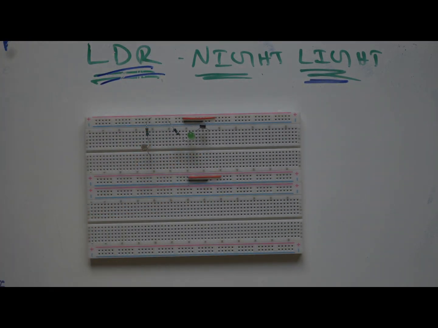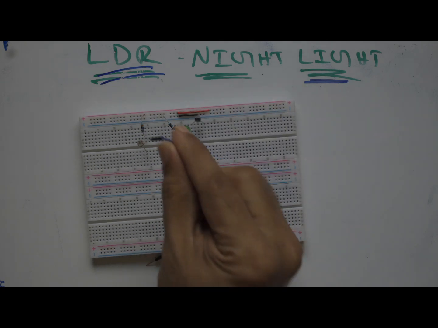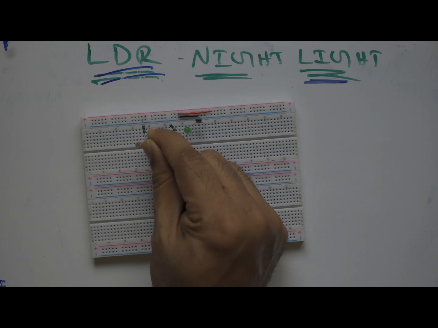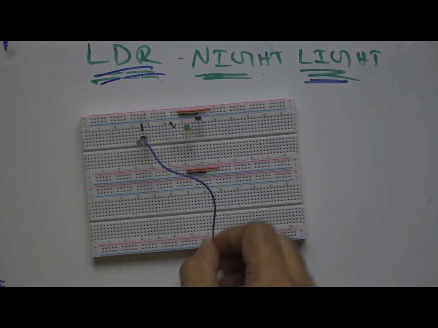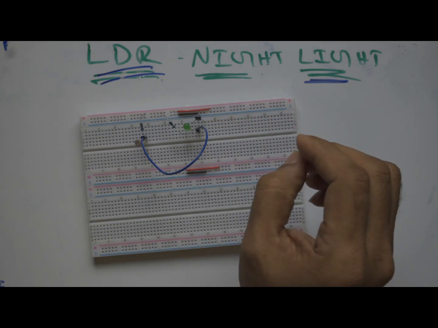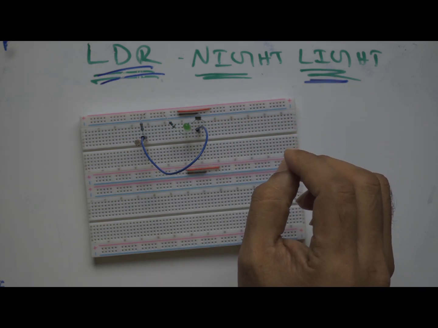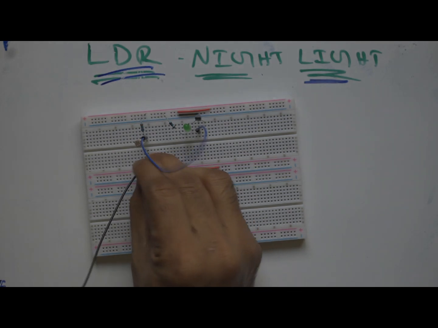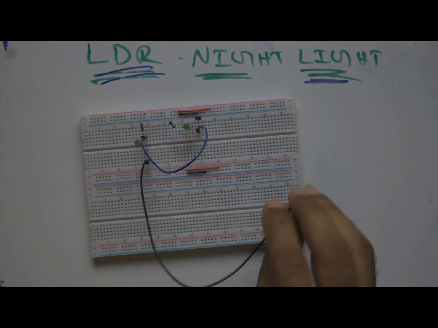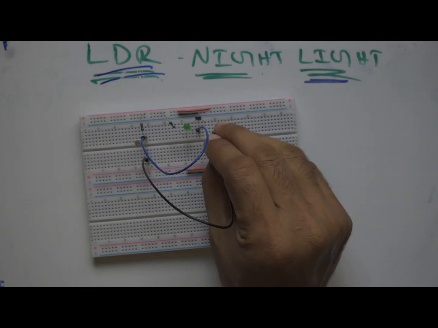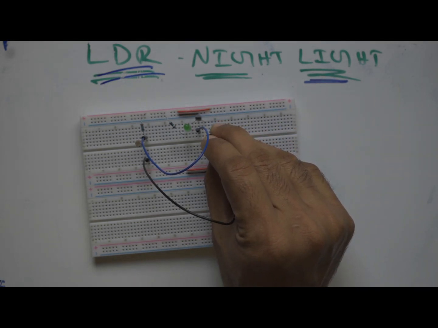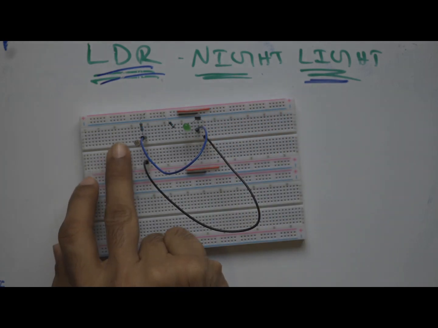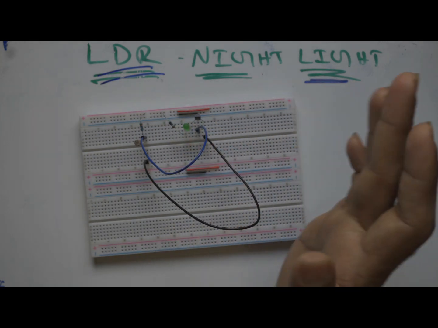And this is the 47 kilo ohm coming from the source and gets connected, and in between we have to connect the base of the transistor, and the LDR goes to the ground emitter. So this is the emitter. It has gone to the emitter, and the base has come to the center, and then the circuit is complete.